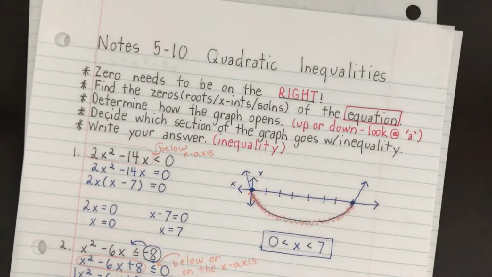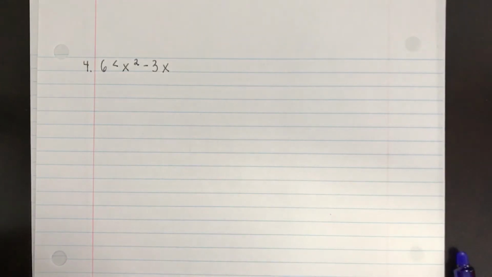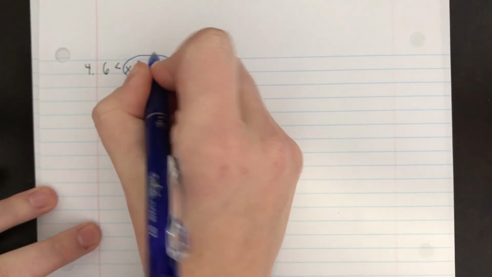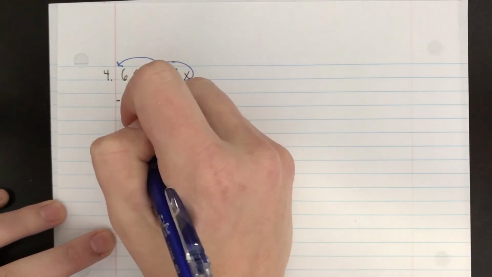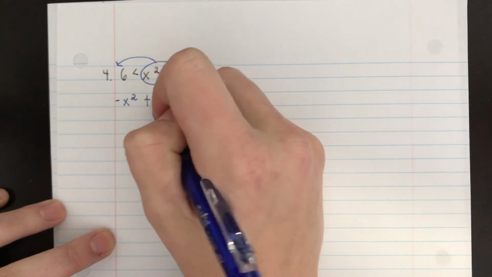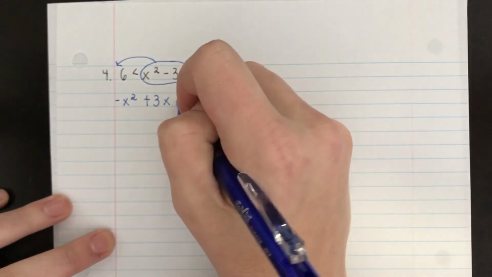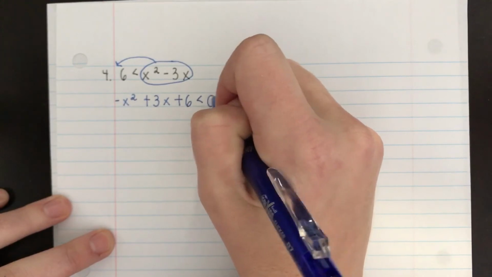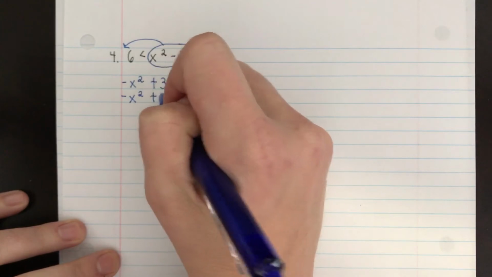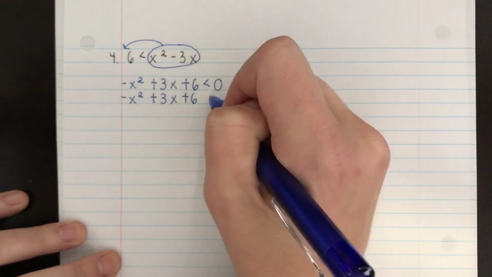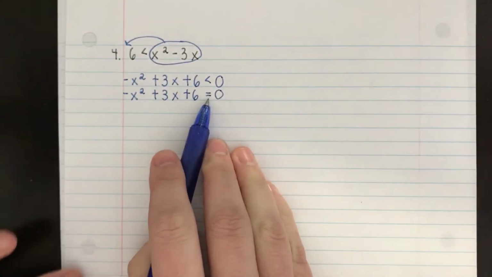So now let's go to number 4. Number 4, following the same directions. So we need to get that 0 on the right. So that means all of this needs to jump across the equal sign. So this will become negative x squared, positive 3x, and it's still a positive 6 is less than 0. Okay, and now I need to substitute an equals here because I've got to find the zeros of the equation.